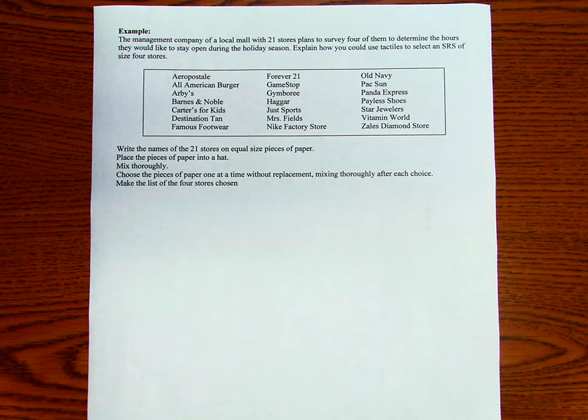So a slightly different set of instructions with the same context. The management company of a local mall with 21 stores plans to survey 4 of them to determine the hours they would like to stay open during the holiday season. Explain how you would use tactiles to select a simple random sample of size 4 stores. So we have the same list of 21 stores.